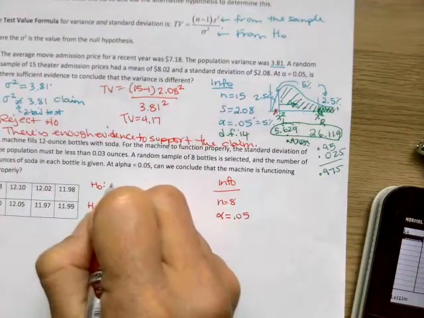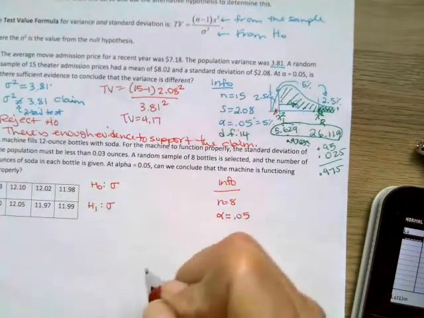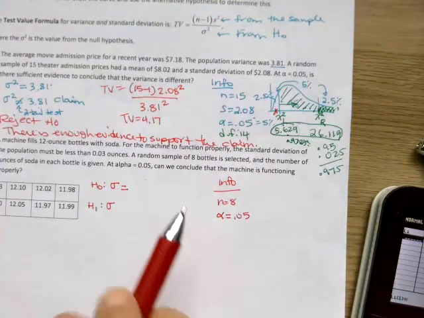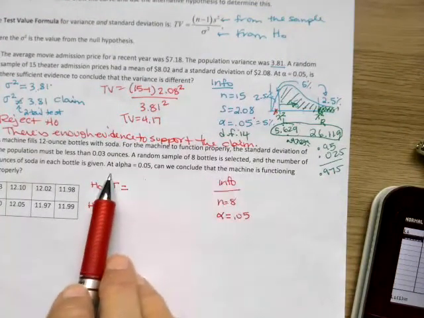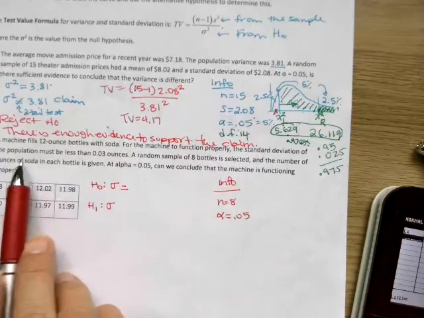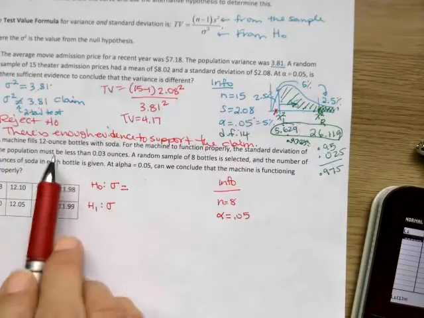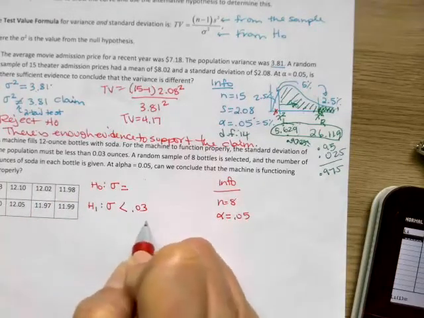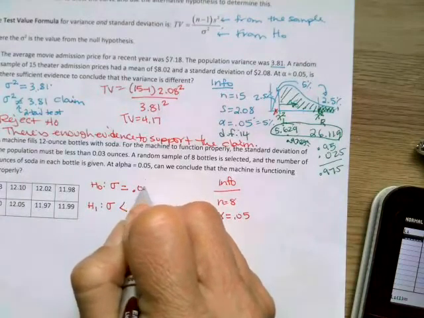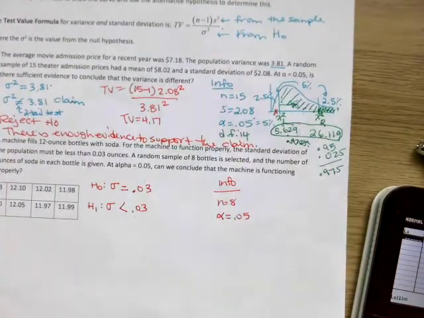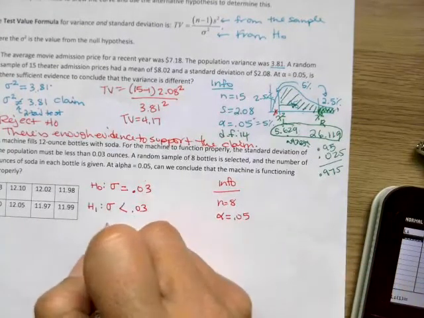So it's about standard deviation, so sigmas, and it's an equal in the null because that's what we do. The standard deviation of the population, so that's this guy, must be less than 0.03. So they told us the alternative. So the null is just equals 0.03 because the numbers have to match. So I have a one tail left.